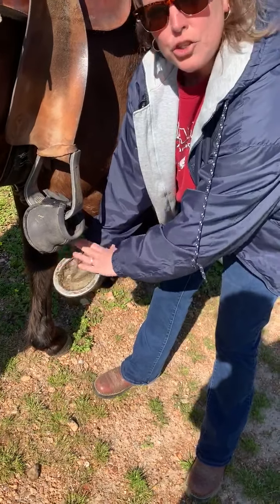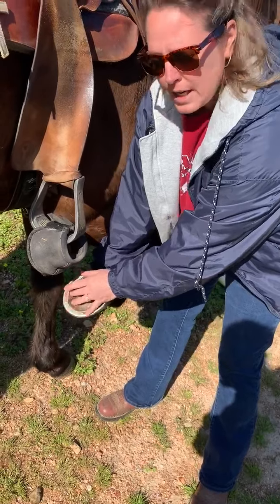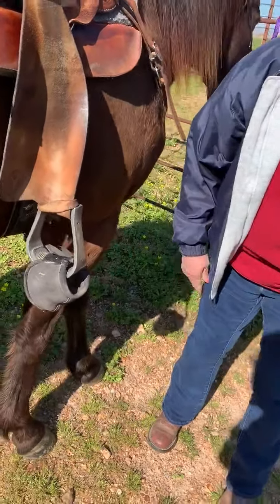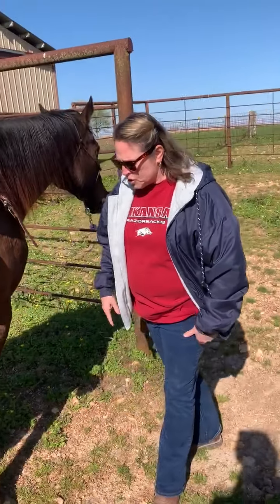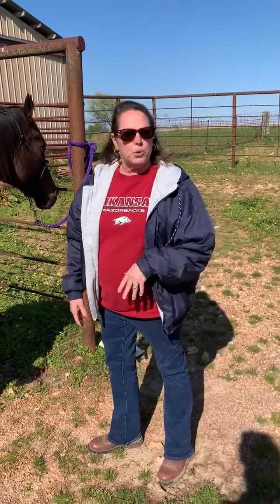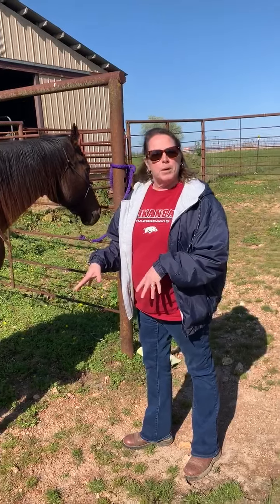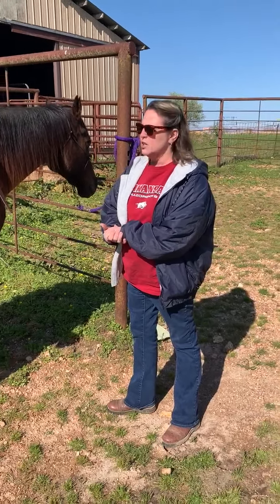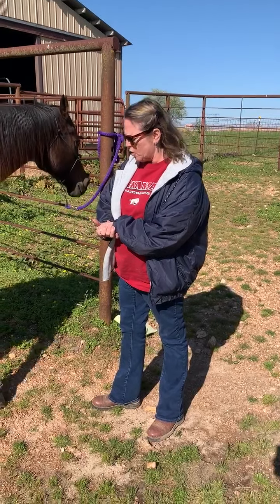Now, he has a shoe on. Once again, a domesticated animal. Their feet have become tender over the years, and so we put shoes on them to protect them from rocks. In nature, obviously, you're not going to have that metal shoe protecting them, and the hoof is going to be much harder. They also use their hooves for protection against predators and other horses.